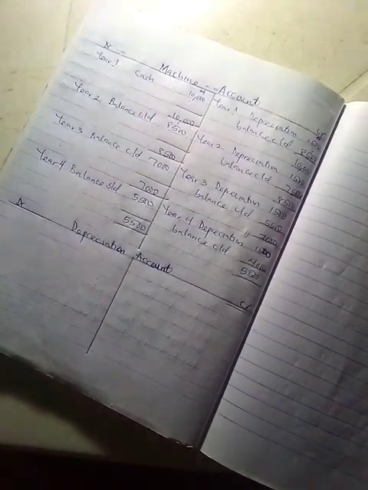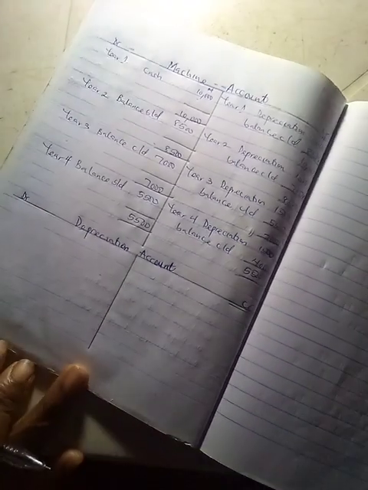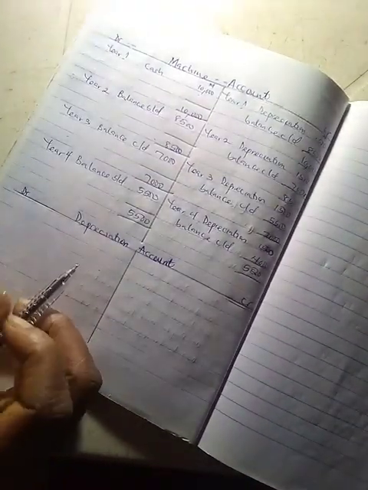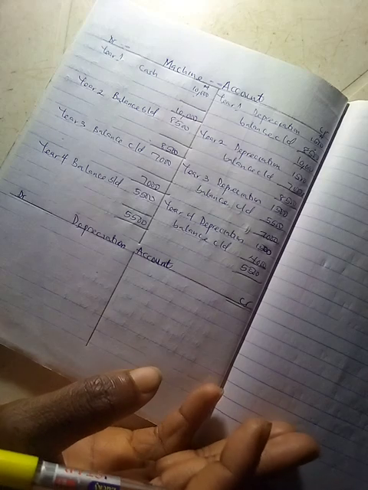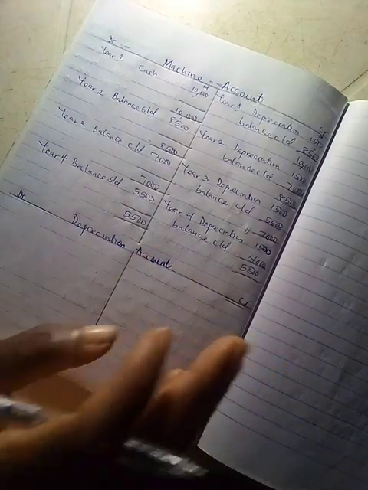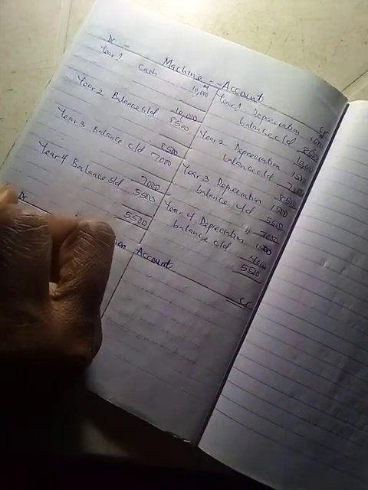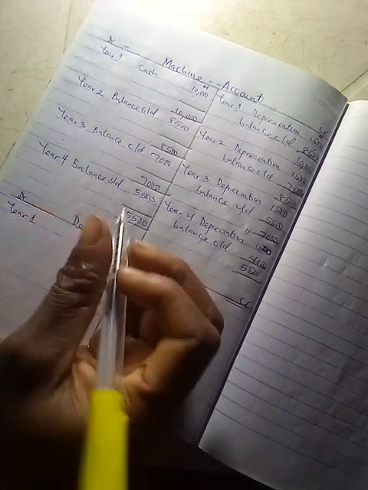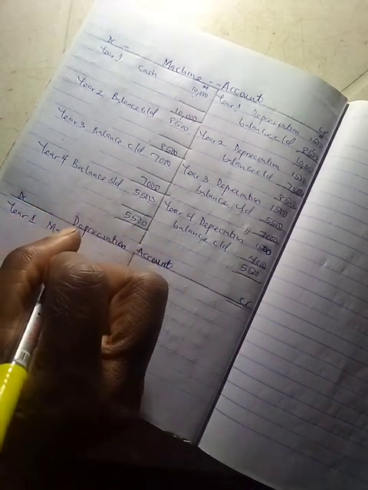Now the next thing is to prepare our depreciation account, and in preparing our depreciation account, there's not much in it. Just that at the debit side, you are going to have your asset, you are going to post it with the depreciation amount, and at the credit side, you are going to write profit and loss with still the same depreciation amount. So here we go. Year 1, you write machine. Our asset is machine.